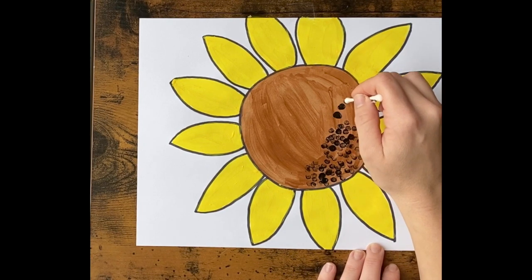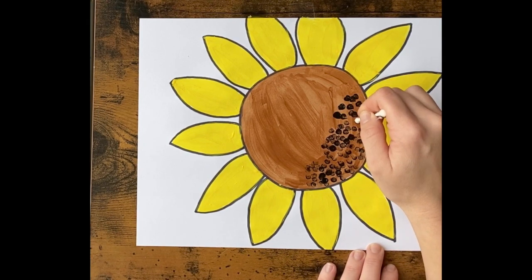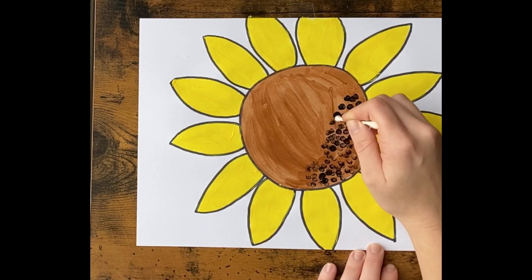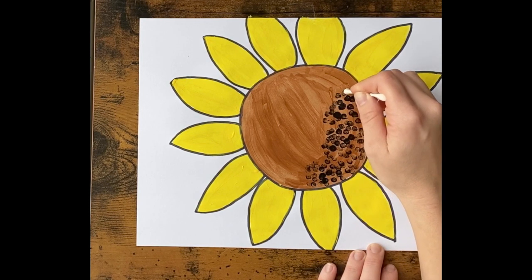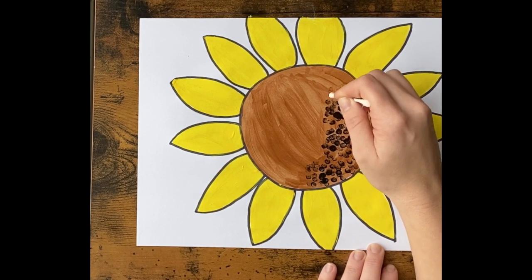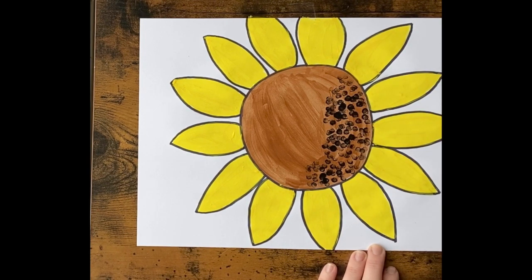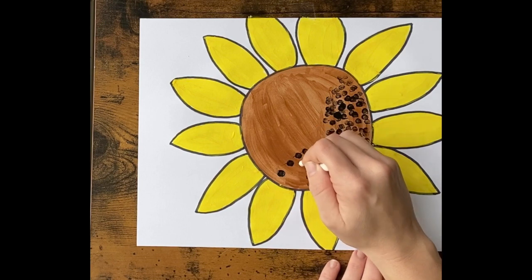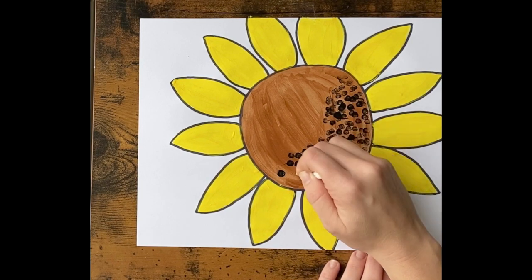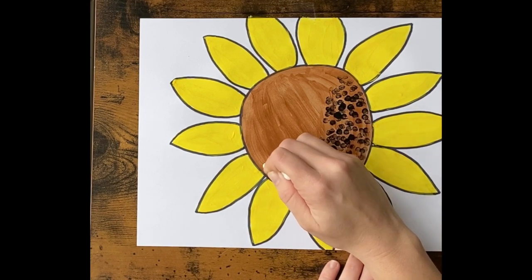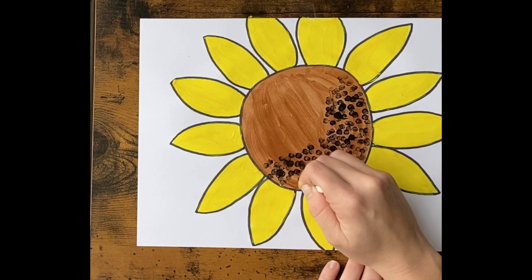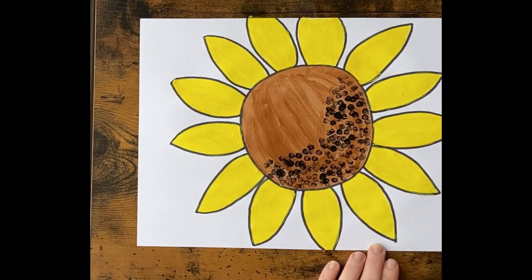If you are not using paint, you could use your outlining Sharpie or crayon to create little dots in the center of your sunflower. Just gonna spread these out all over the center of the sunflower.